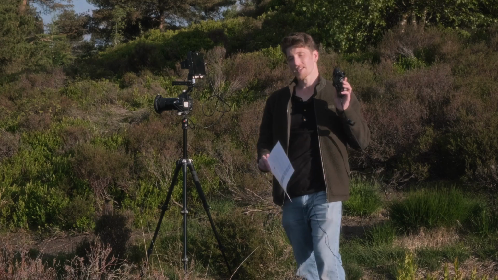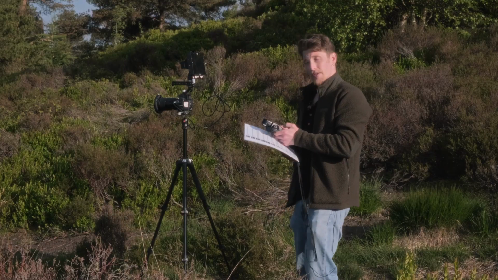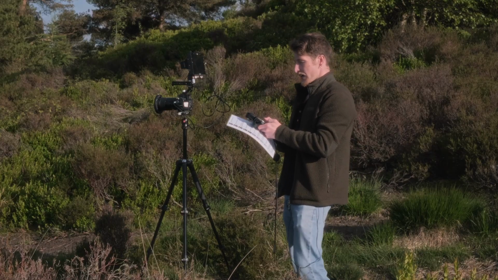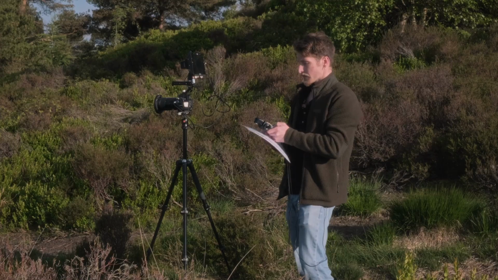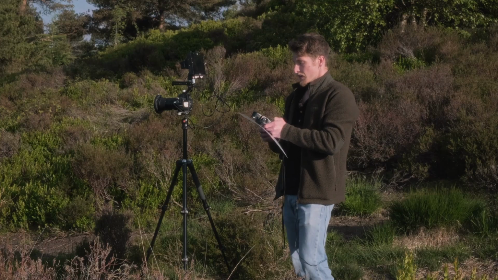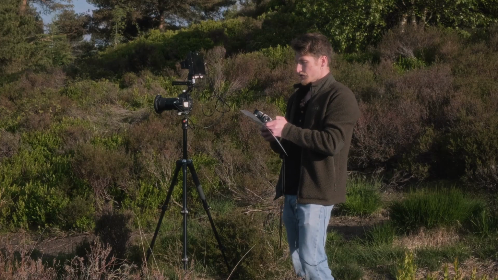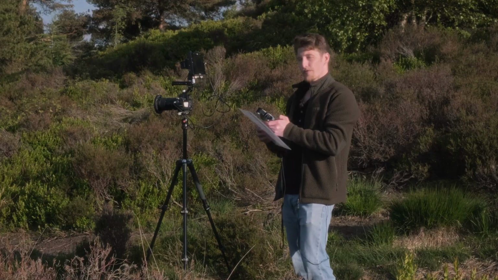So we need to make the external spot meter 2 stops darker. How do we do that? Well, we can take the ISO and we can make the ISO 2 stops darker. So currently it's set to 200, just like the camera. So I can go down 1 stop to 100, and then I can go to a second stop for 50.